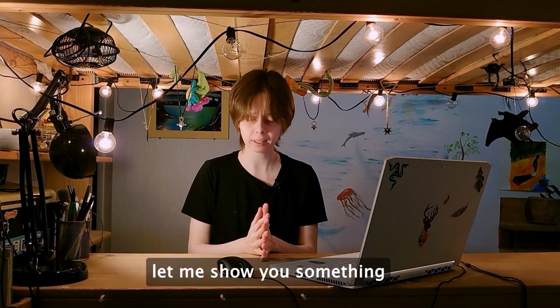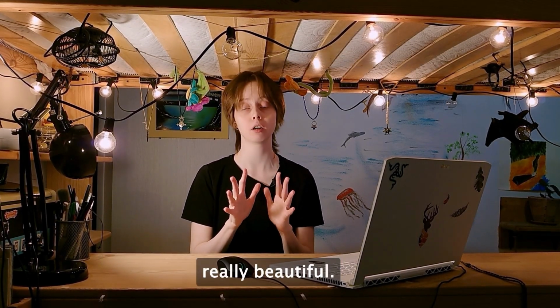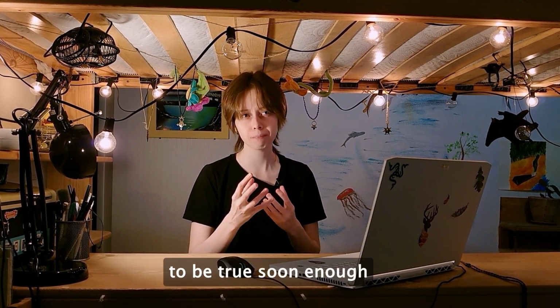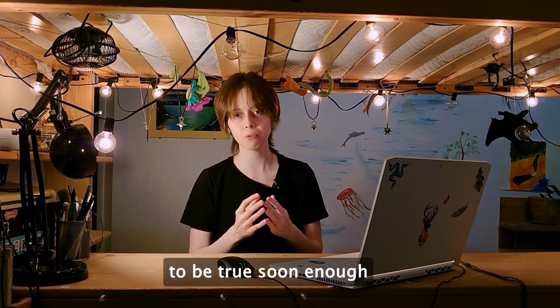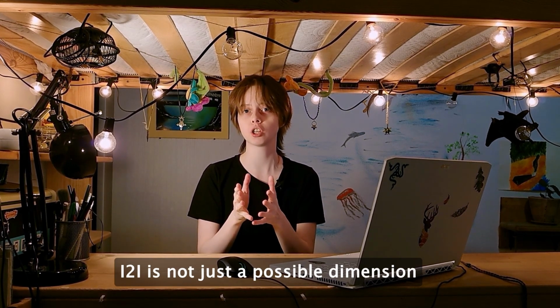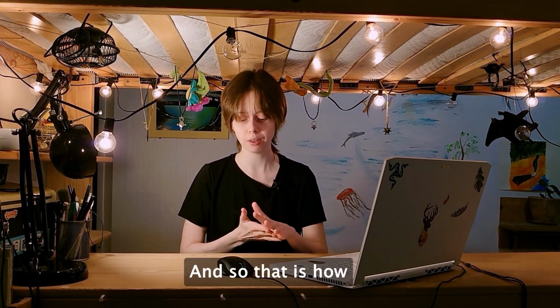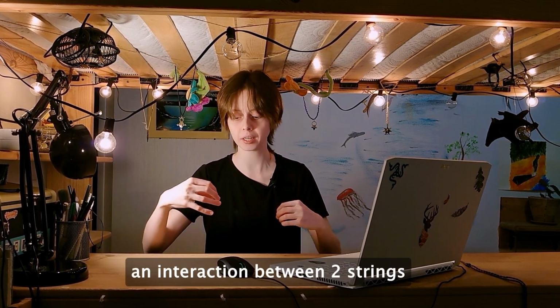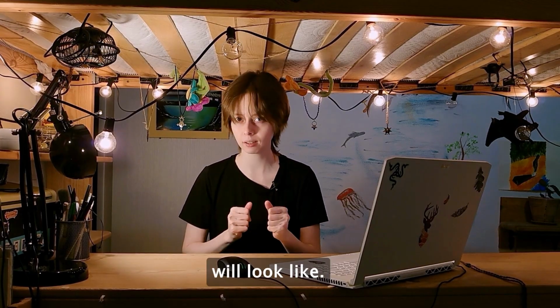Since we're here, let me show you something really beautiful. Imagine, and that is to be true soon enough, that I to I is not just a possible dimension, but a proper one. And so that is how an interaction between two strings will look like.